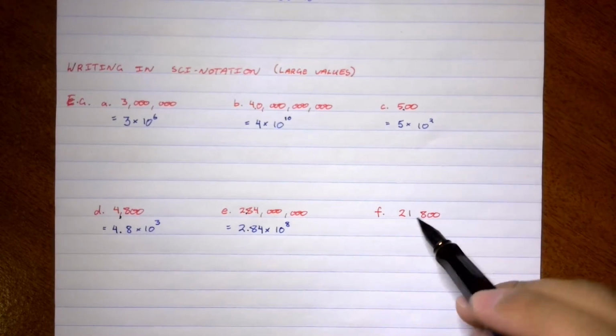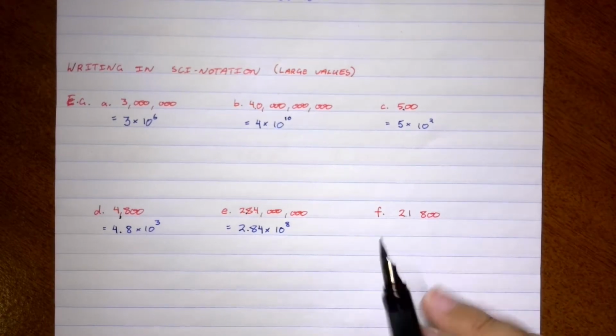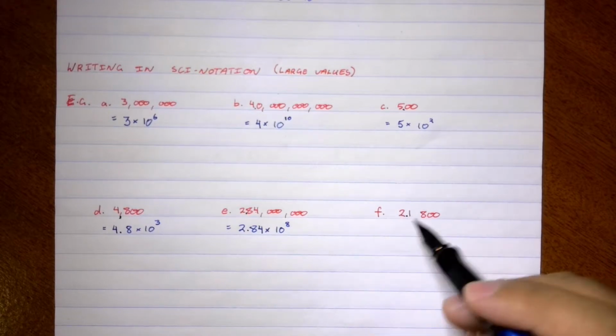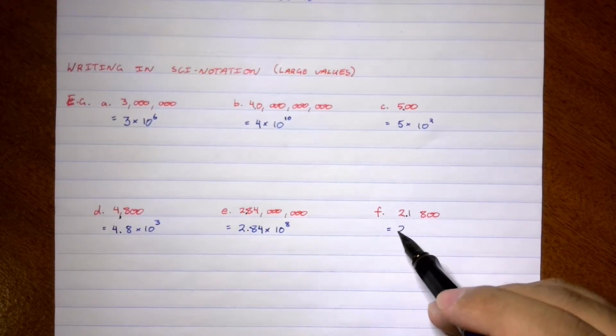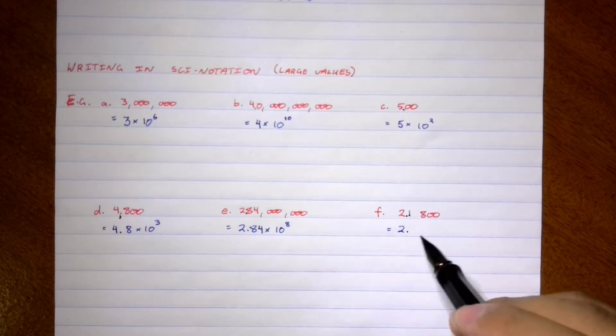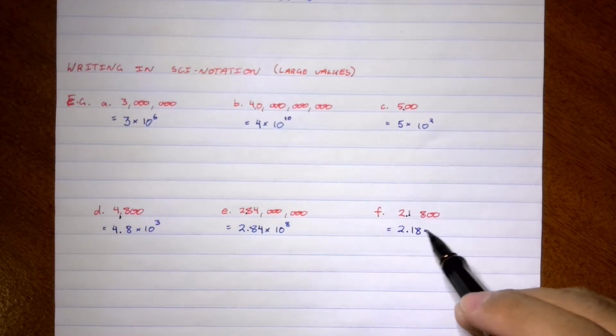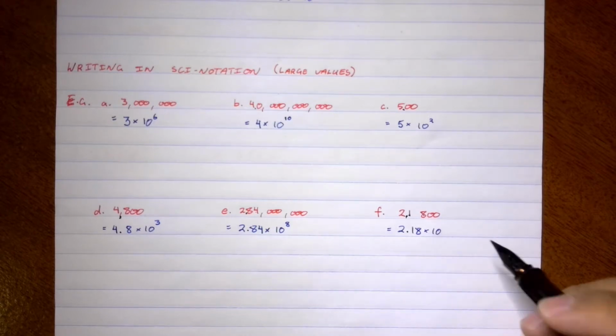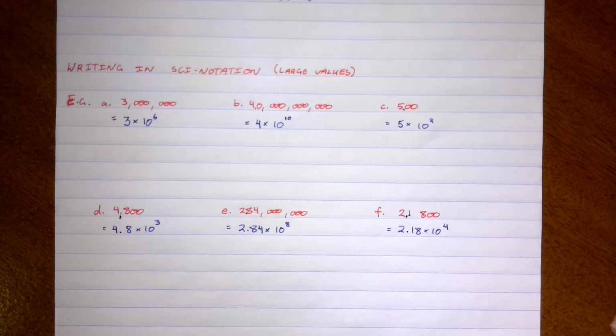And lastly, here we are. This time there's more decimal places. Once again, we place a little dot behind here. So this becomes 2.18 times 10 to the power of, so from this dot we count 1, 2, 3, 4. So it becomes 4.